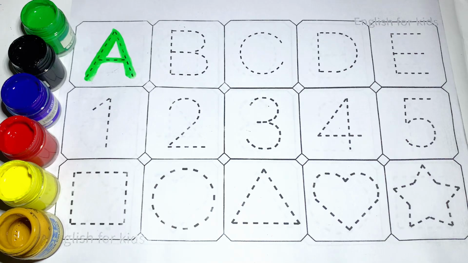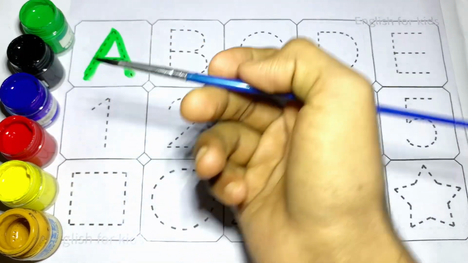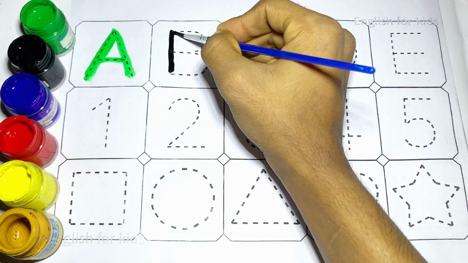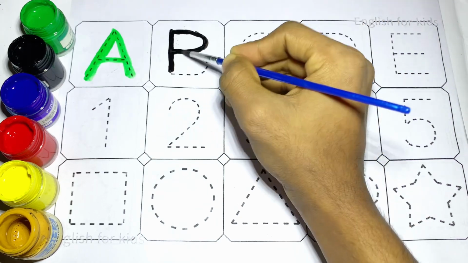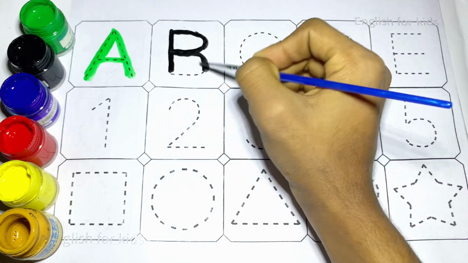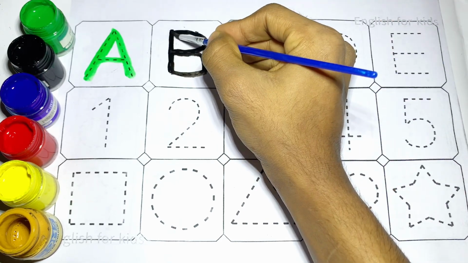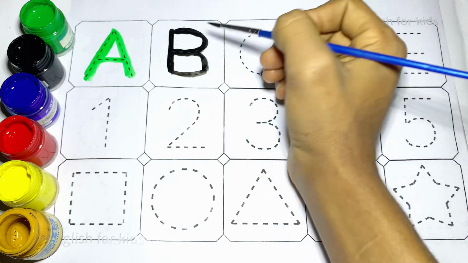Kids, now draw B. B for ball, B for bat. The alphabets of B, and use black color. B for ball, B for bus. The alphabets of B.